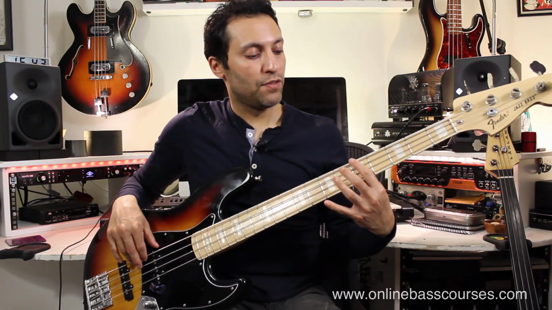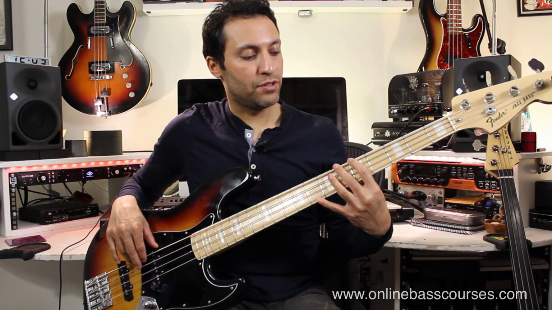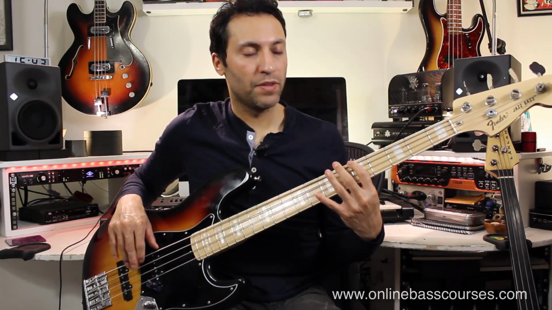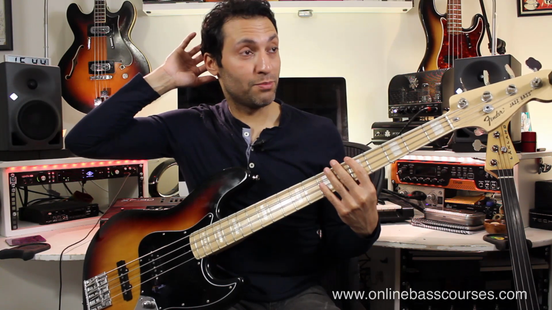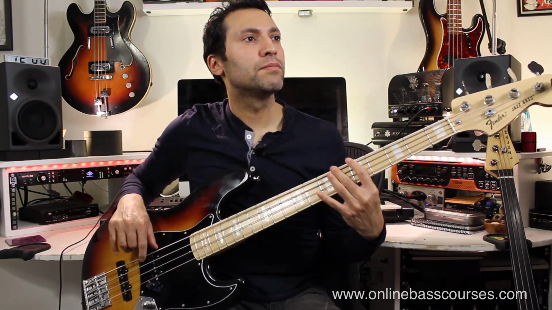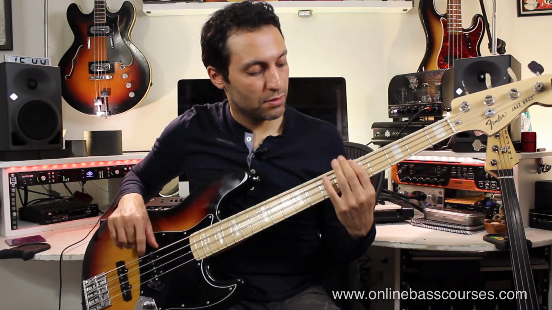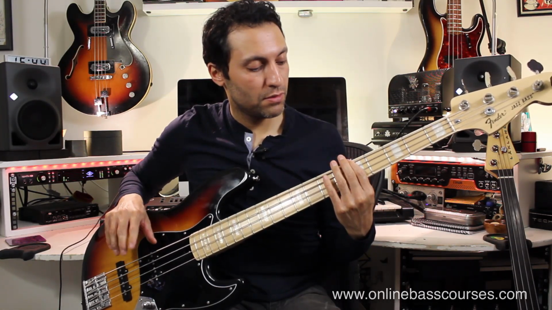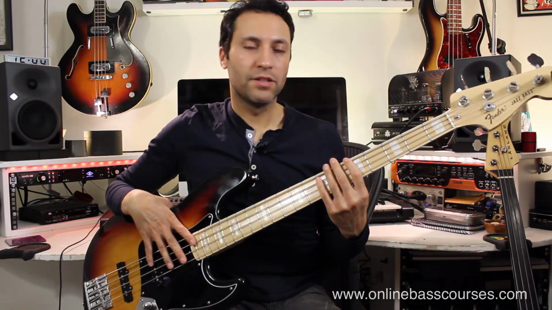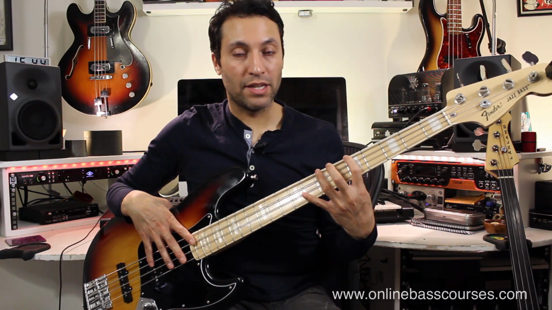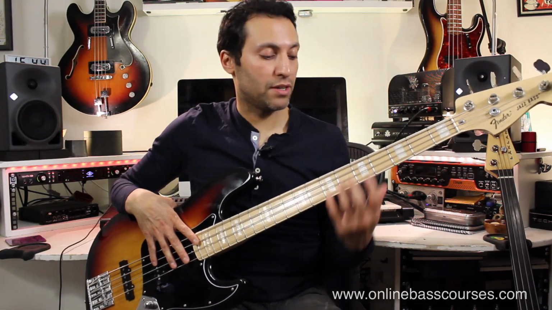interval. So from the root note to one fret next to it, we have a minor second, which sounds a bit like the Jaws theme, doesn't it? It's got that cool kind of sound to it. If you raise that note to the next fret, we have what we call a major second.